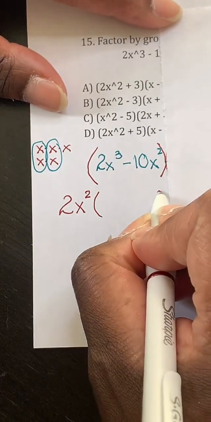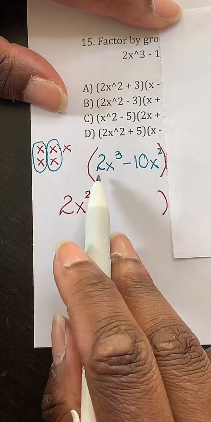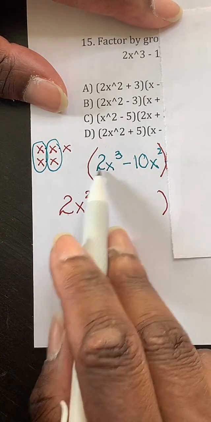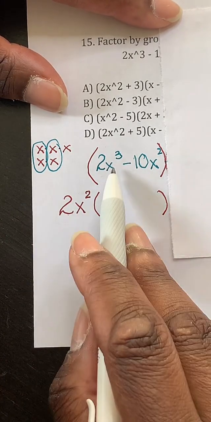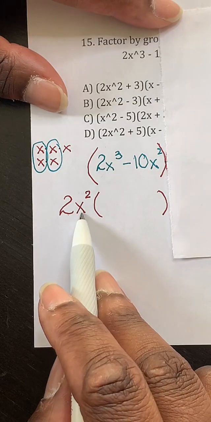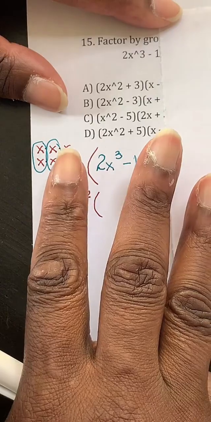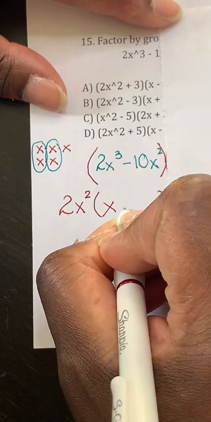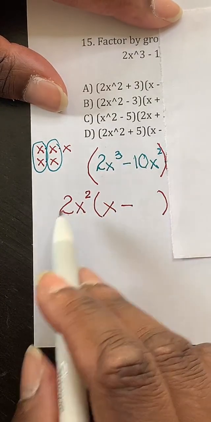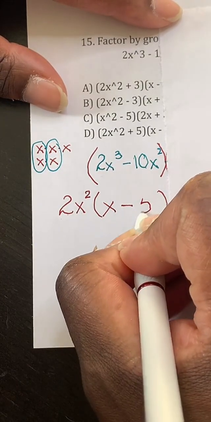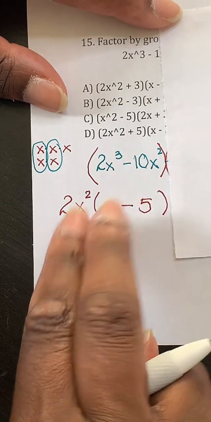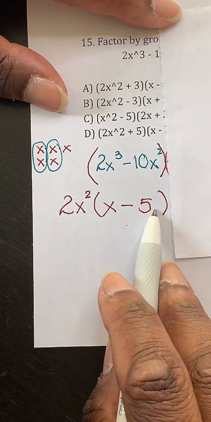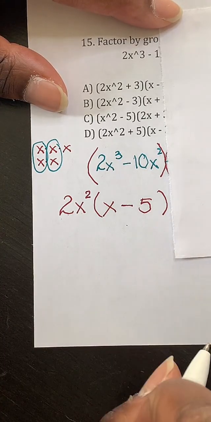Now, in order to put into its parenthesis, we're going to take this original and divide it by our GCF. So 2 divided by 2 will give me 1. X cubed, take away x squared. So if I have 3 x's and I took away 2 x's, that means I have 1 x left. Minus 10 divided by 2, that gives me 5. If I have 2 x's up here and I took away 2, that means I don't have any x's left. So I'm not putting an x to the 0 power here. No, don't worry about that.